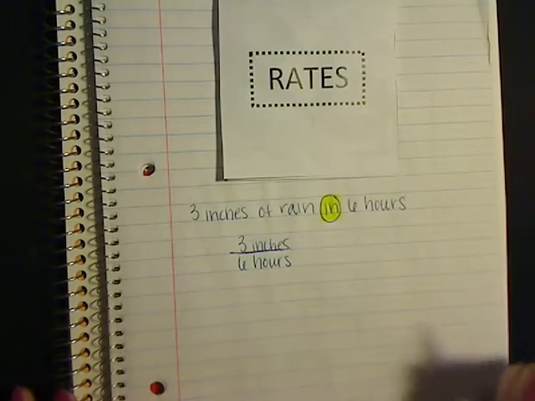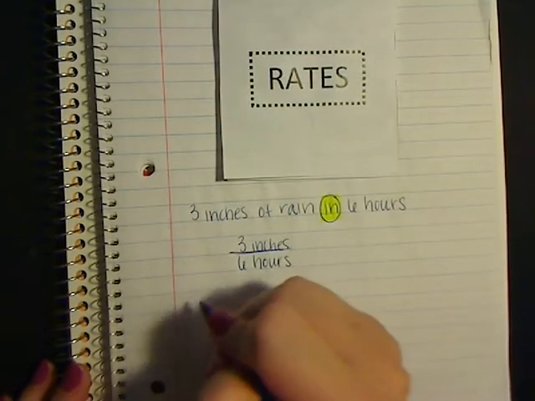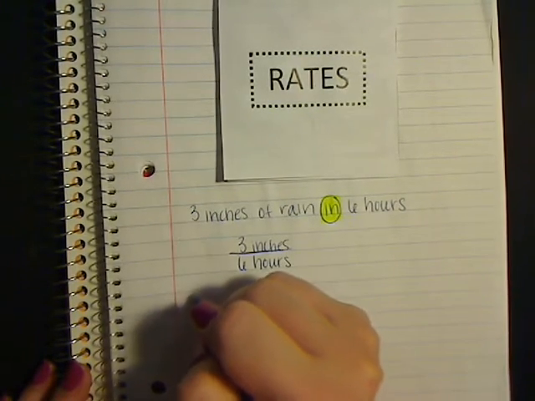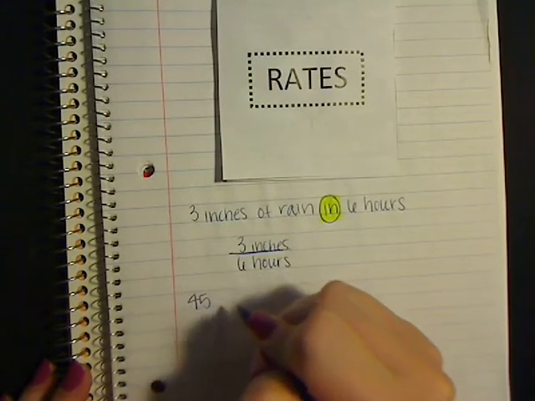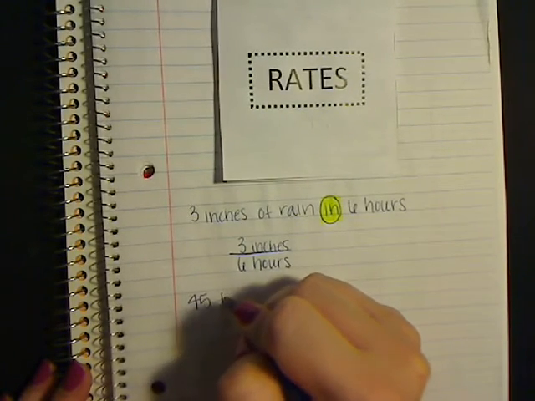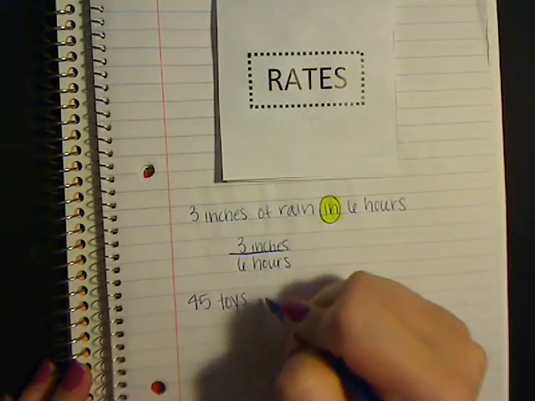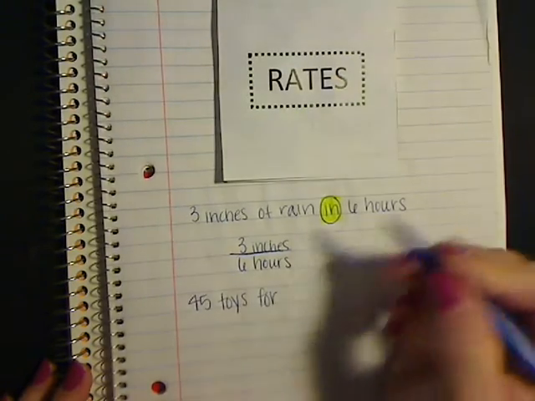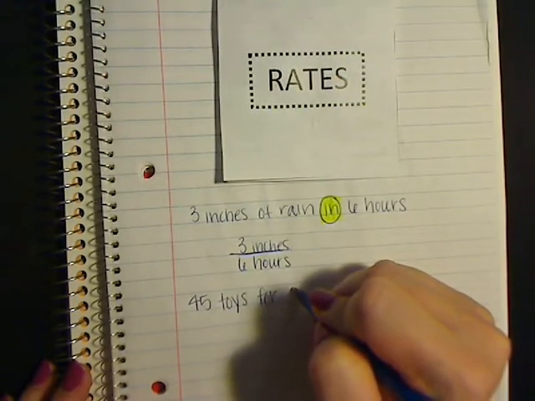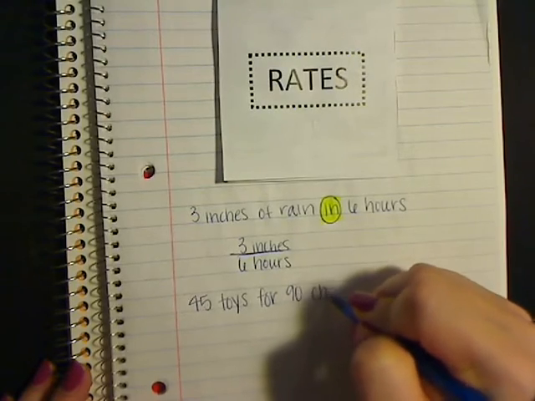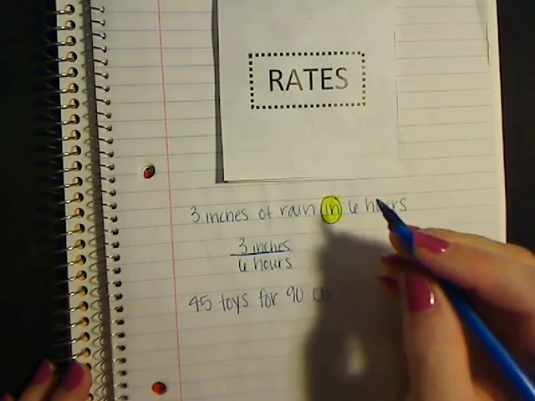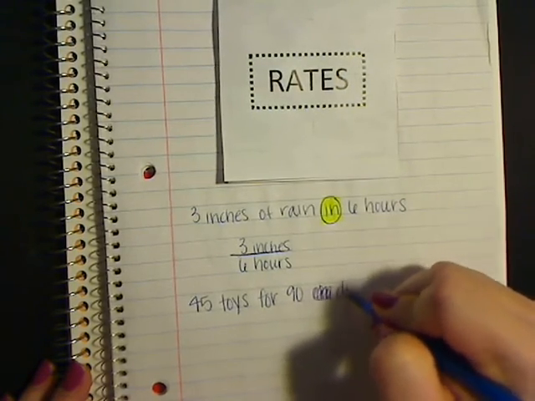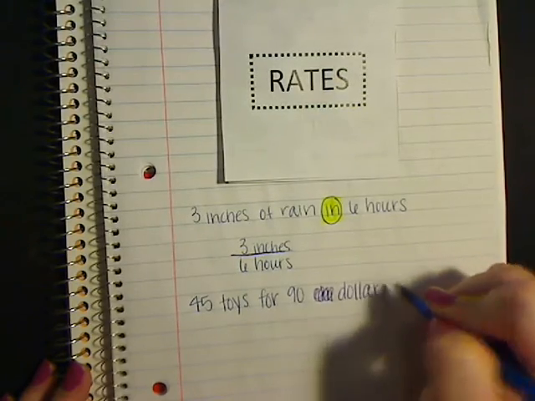Okay, let's look at this next one. What about 45 toys for $90.